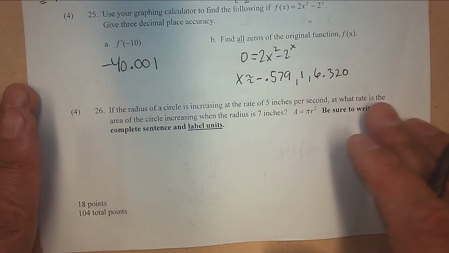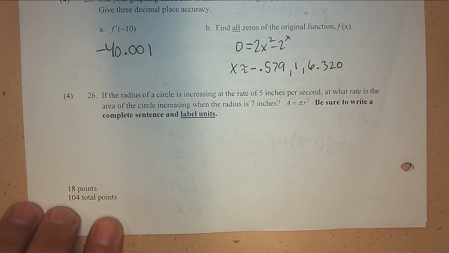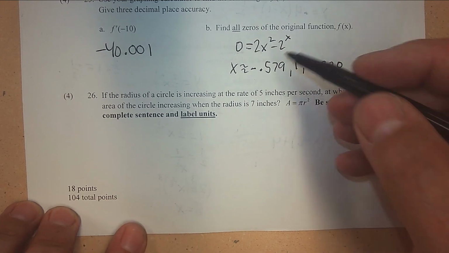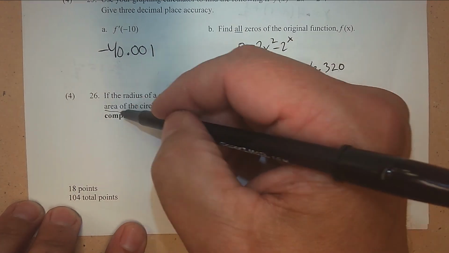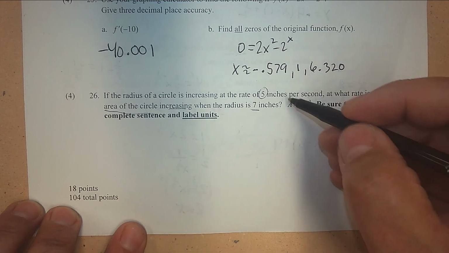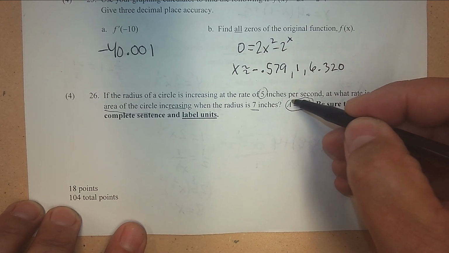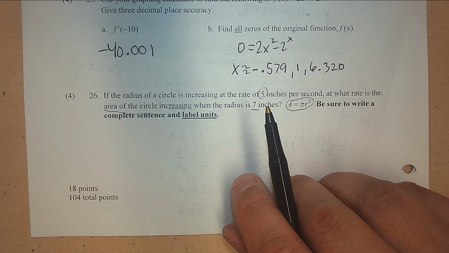26, last one. Here we go. If the radius of a circle is increasing at a rate of 5 inches per second, at what rate is the area of the circle increasing when the radius is 7 inches? And it says, here's the formula for an area of a circle, like you need it. And be sure to write a complete sentence and label units.